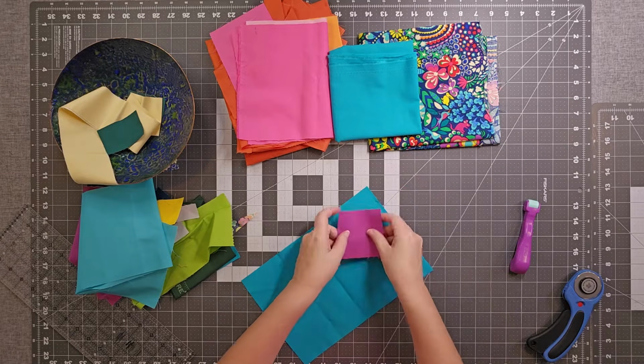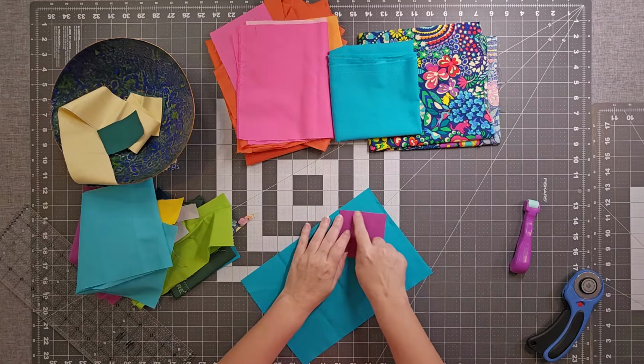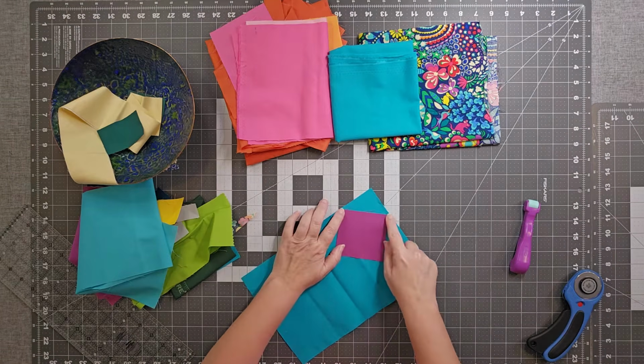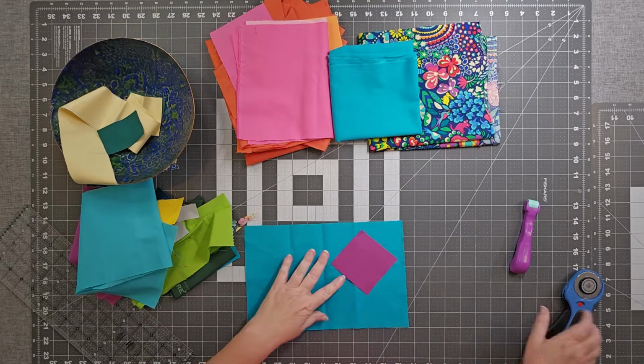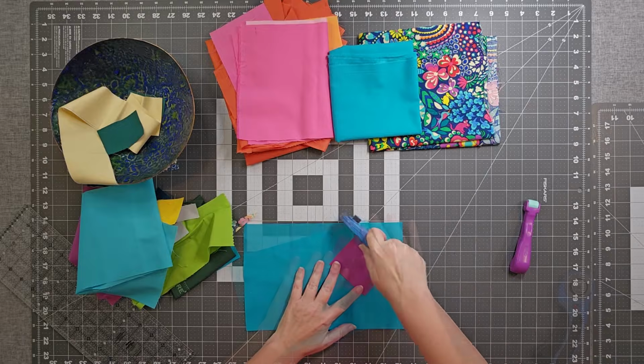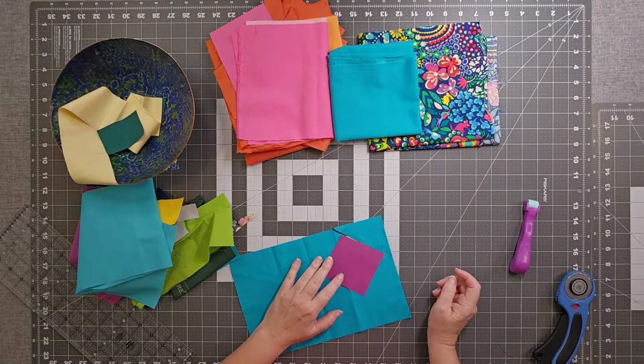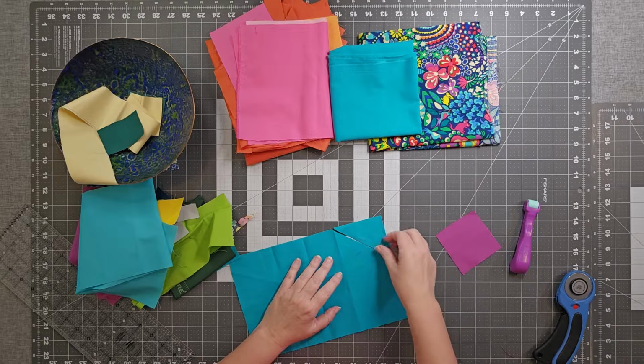So generally what I'll do is I'll sort of audition. I say, okay, well that's going to be, it needs to be that long, you know, and then we remember we're going to lose 1/4 inch. So I'm going to just slide it down there. So now I know basically what size all of my triangles need to be.